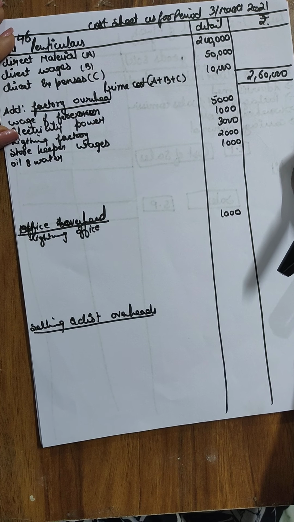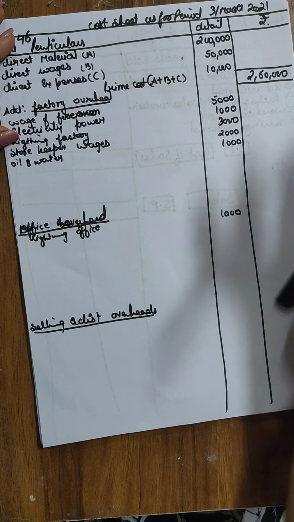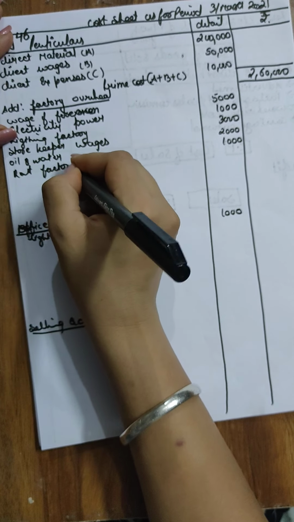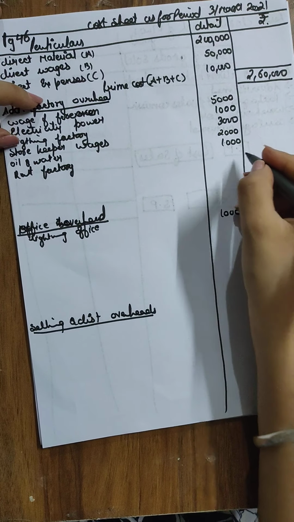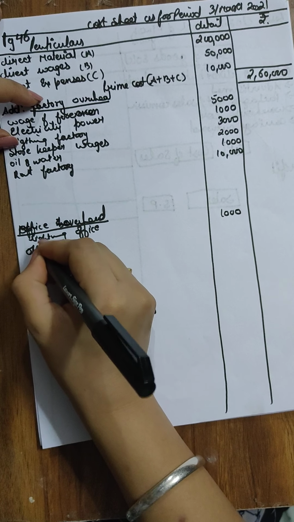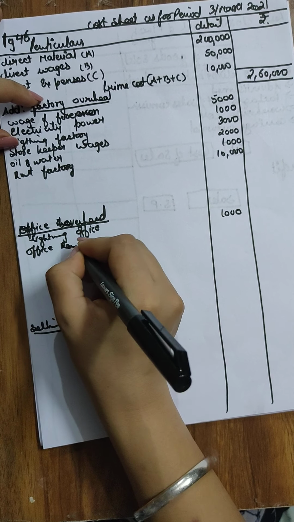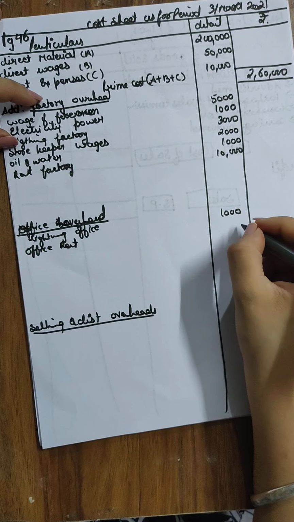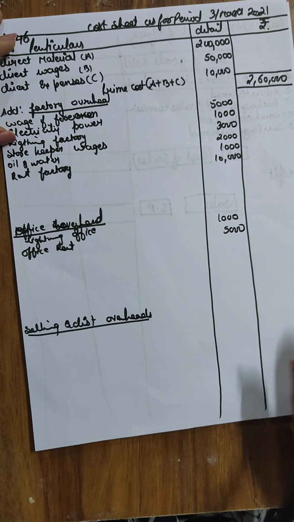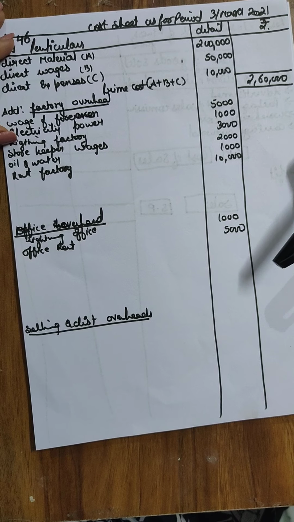Next thing given to me is rent. And rent is given twice. One is an office rent, other is a factory rent. So here I am going to write rent of factory under the factory overheads, that is 10,000, and office rent under the office overheads, it comes as 5,000. So this is how we are going to prepare the cost sheet.